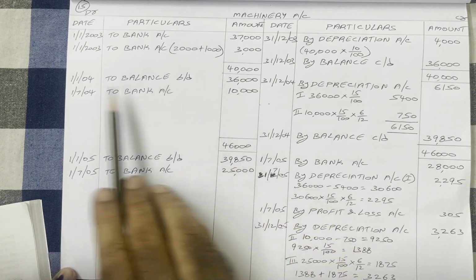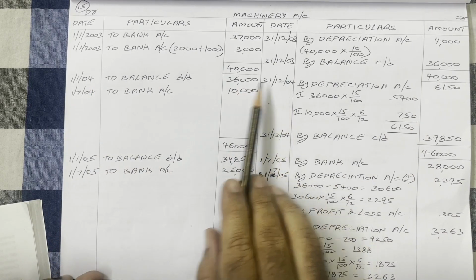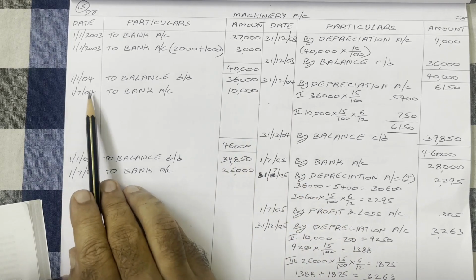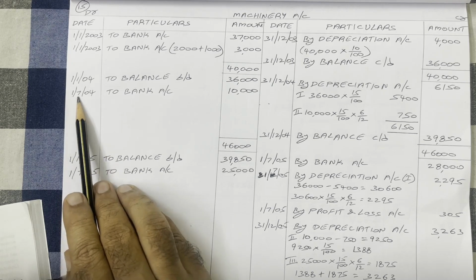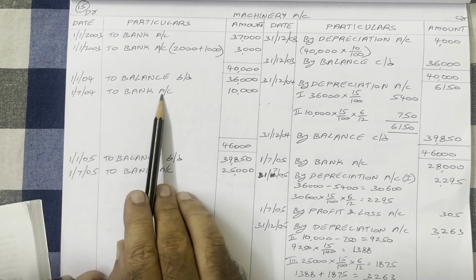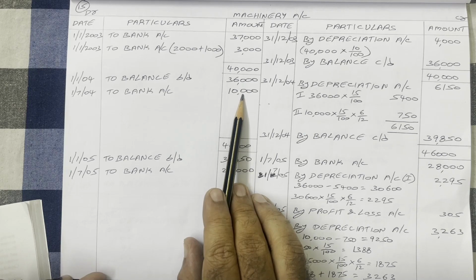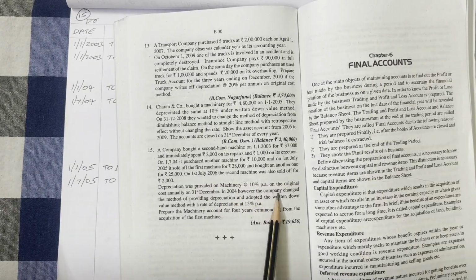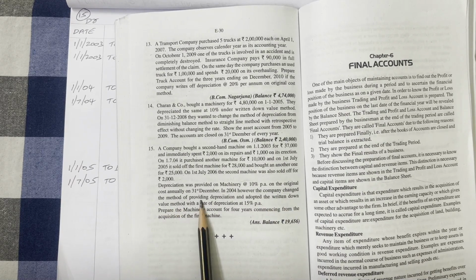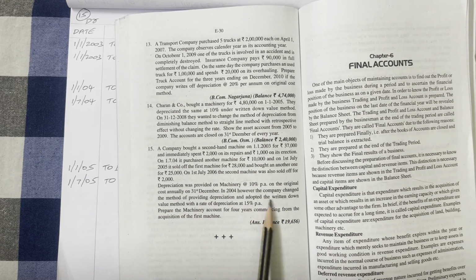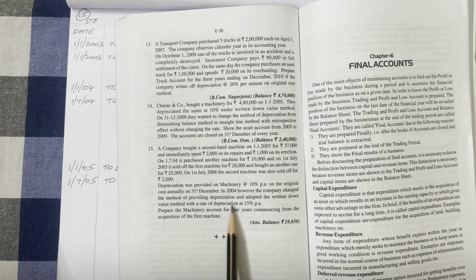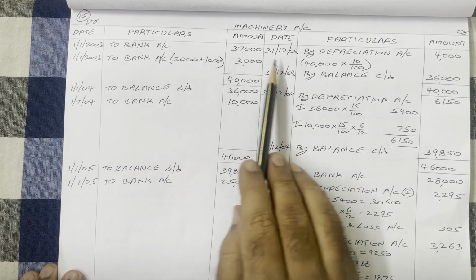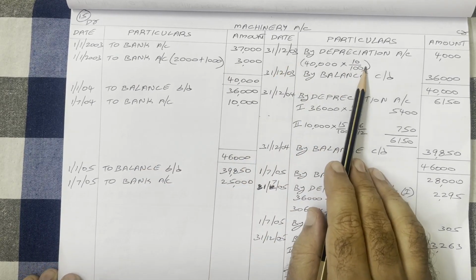And in this 2004 year, they purchased another asset for 10,000 rupees on 1st July 2004. So on 1st July 2004, on the debit side, to bank account 10,000 rupees. In 2004, what happened? The company changed the method of providing depreciation and adopted the written down value method with a rate of depreciation at 15%. So in the 2003 first year, the company followed the fixed installment method.